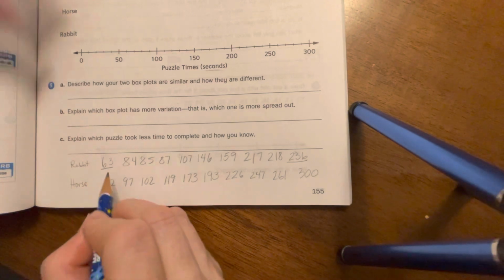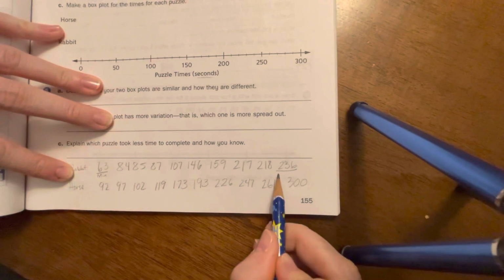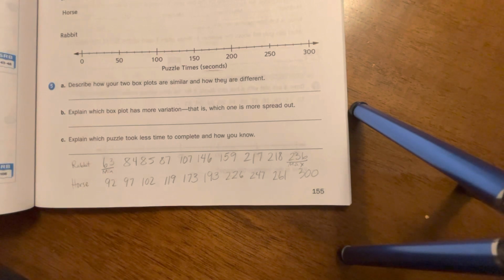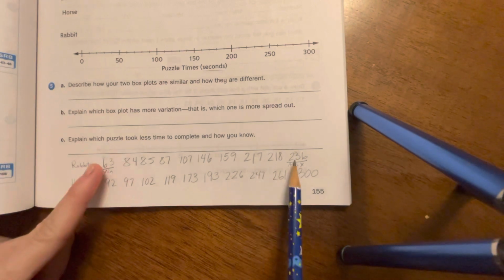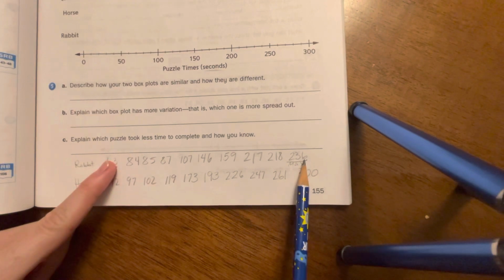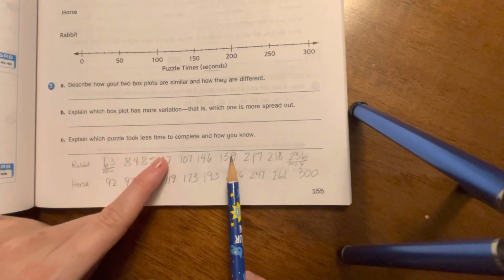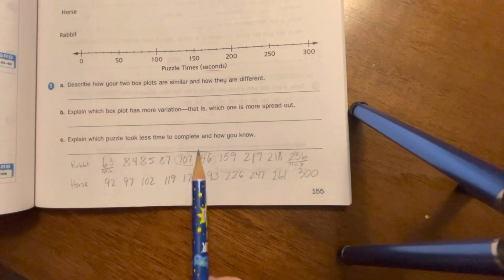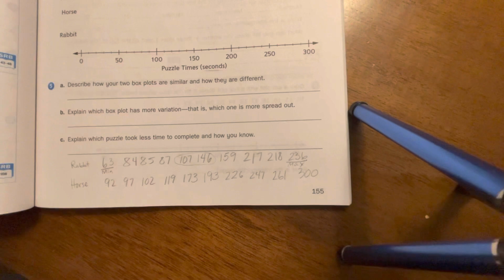So we have our minimum and we have our maximum of the rabbit set. And then what else do I need to do? That's 2 of my 5. The next one I need to find is my median. We remember that when we find our median, we start on the outermost minimum and maximum, and we start going our way in until we get to the middle. And this time we have 2 in the middle, 107 and 146. Are those close enough together that we can just find the middle, or how can we do that? Who remembers? Raise your hand.